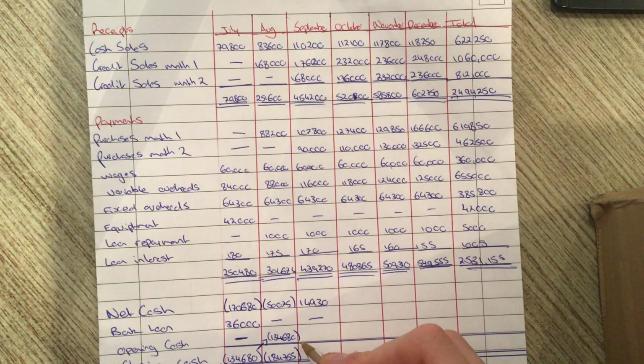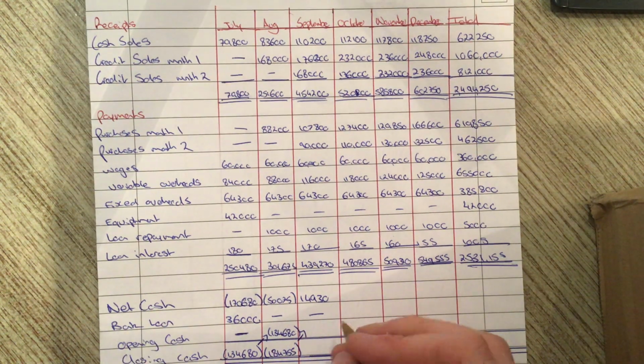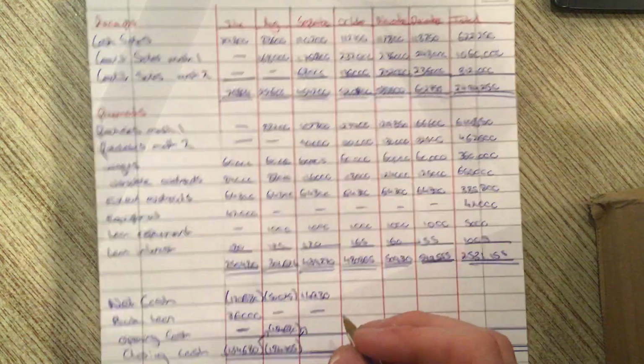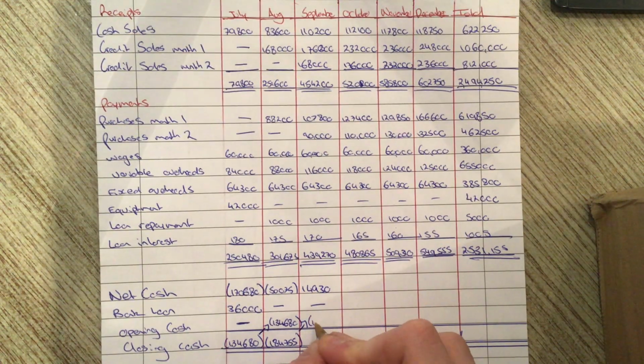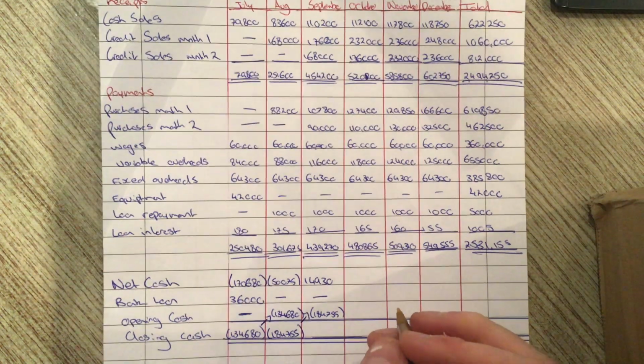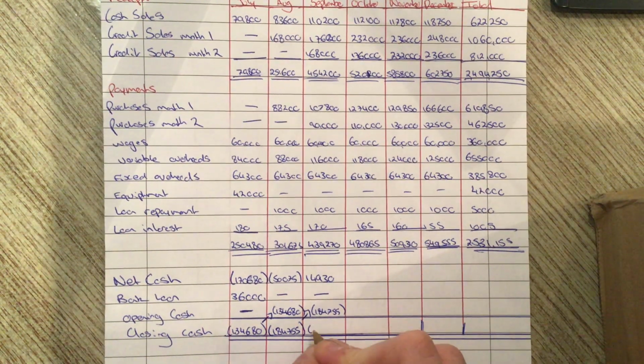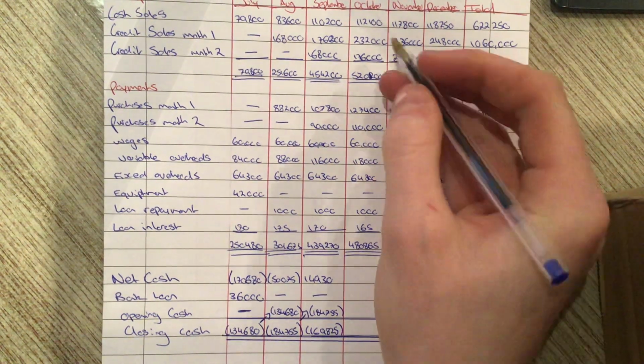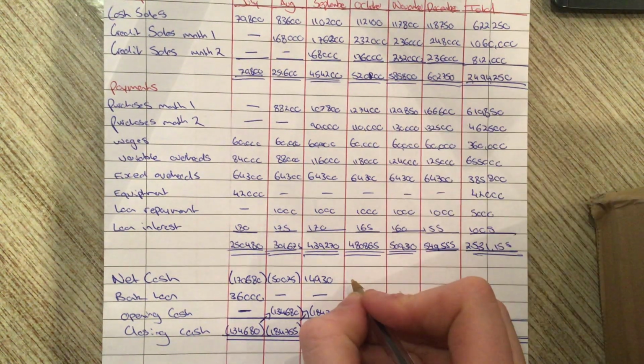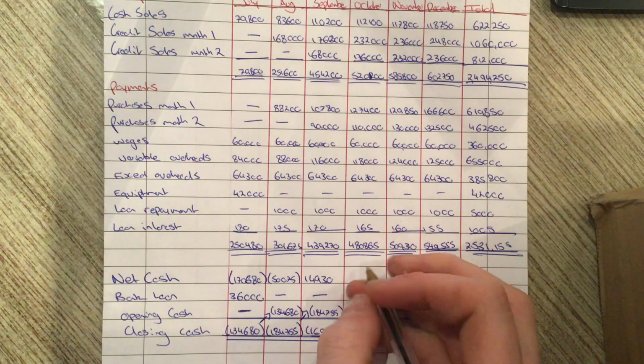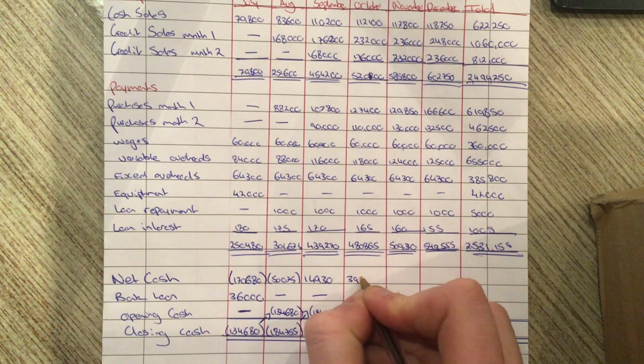What's my opening cash? It's from the previous month's closing cash, and it was 184,755. Then throw it into the calculator, and I get again another deficit, 169,825. Okay, go to October, receipts minus payments, and I get a total of 39,235.